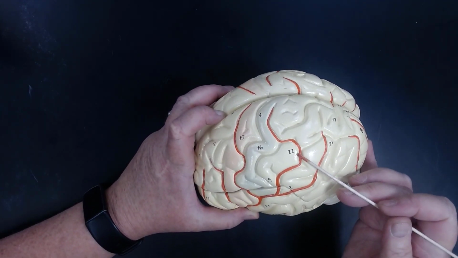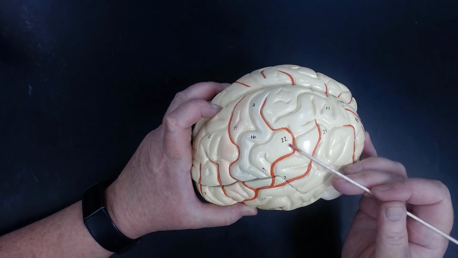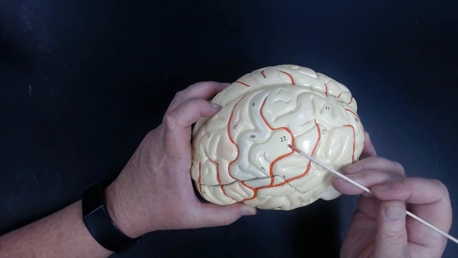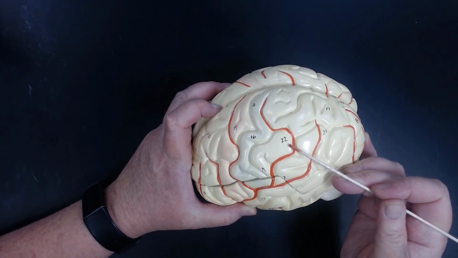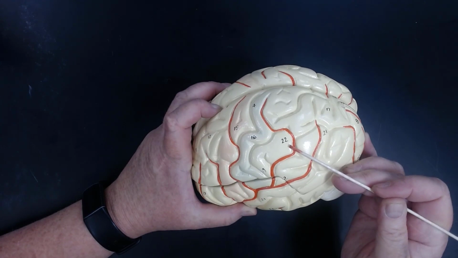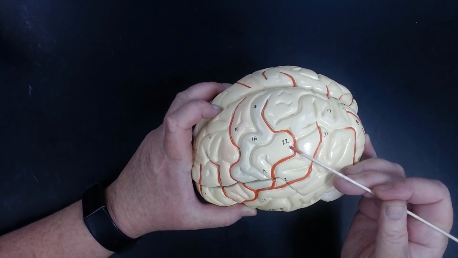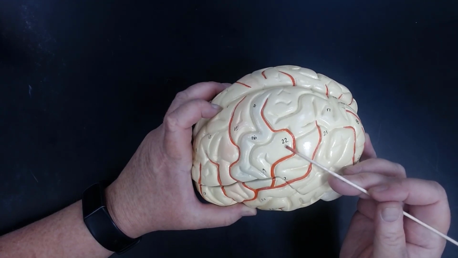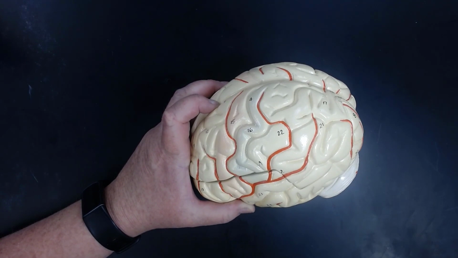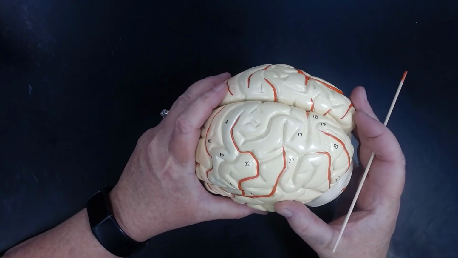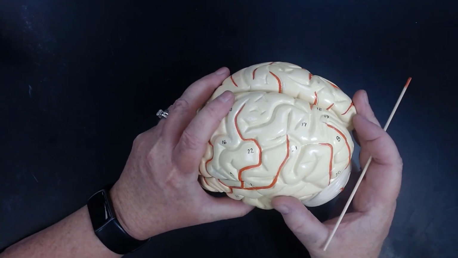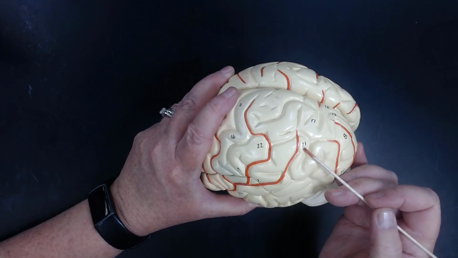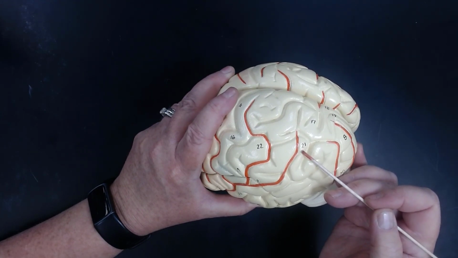In this model, we have the supramarginal gyrus, or SMG, located at number 22. The supramarginal gyrus is activated due to phonics, or sound processing, used in language. Also, verbal working memory tasks are processed here. The supramarginal gyrus. Posterior to this, at number 21, we have the angular gyrus.